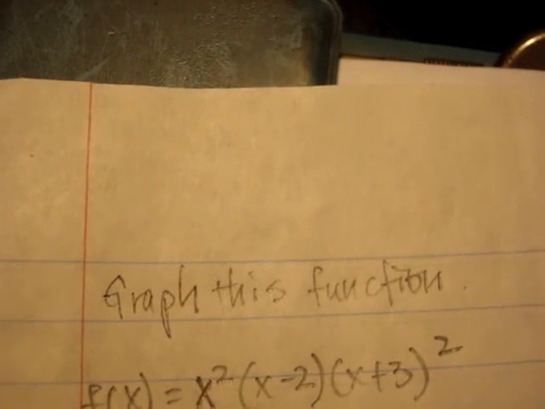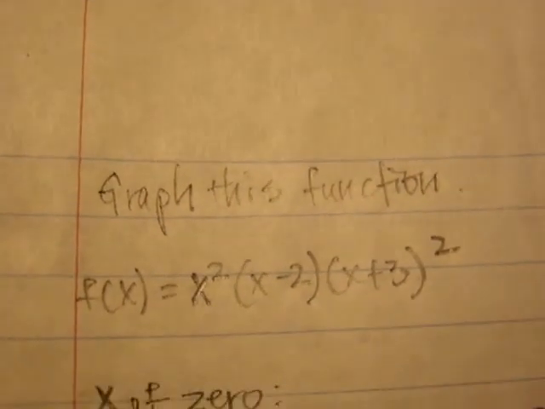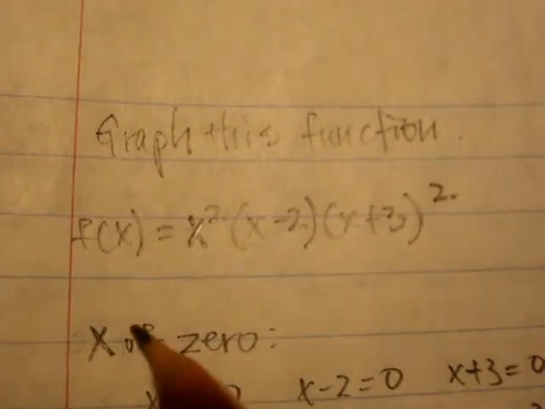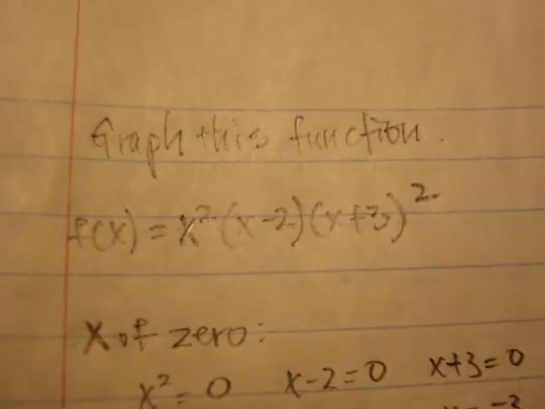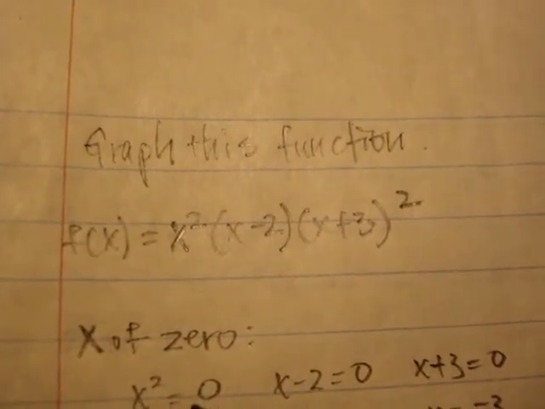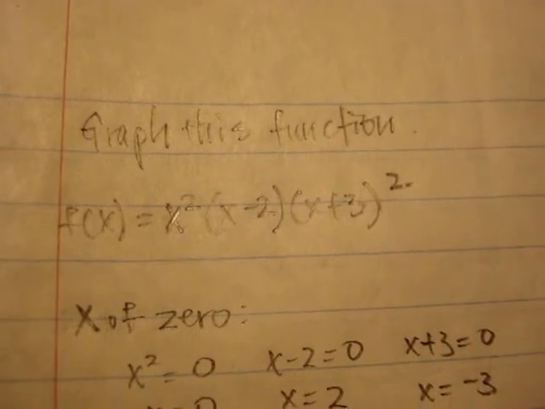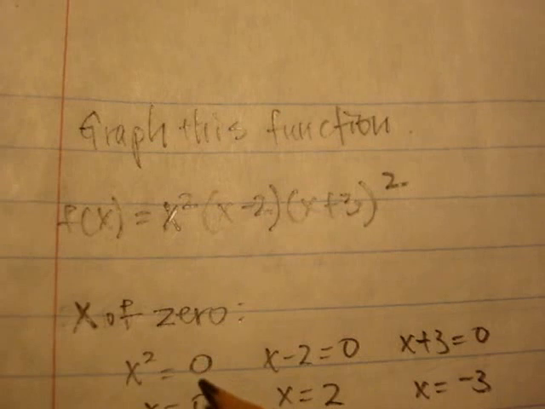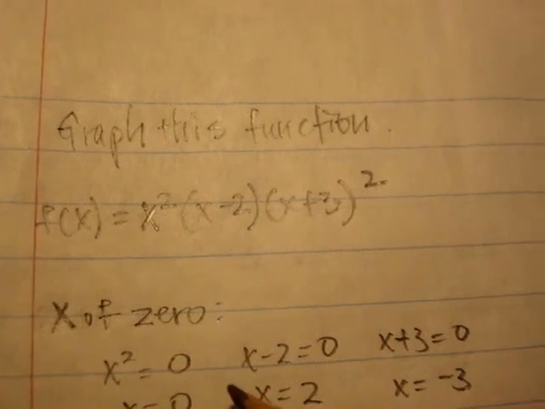How do you find the x of 0? Make x² equal to 0, and then you have to know what makes x equal to 0. So it's 0, right? When you put 0 raised to the second power it equals 0, so x equals 0.